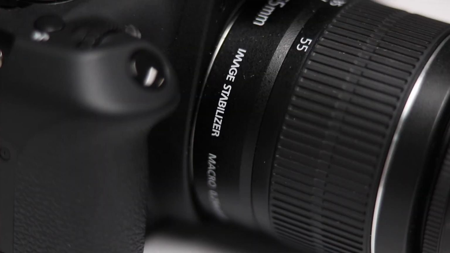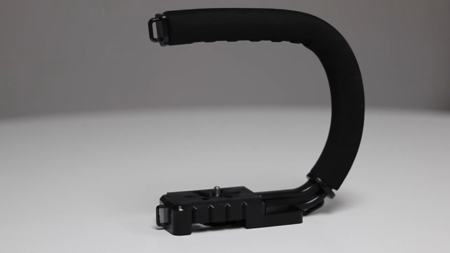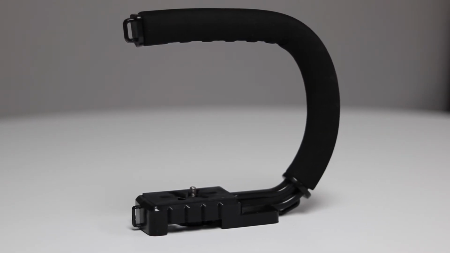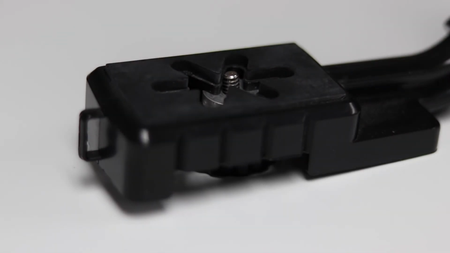A lot of cameras do have a built-in stabilizer and that does the job okay. However, I would definitely recommend picking up something like this. You can find one of these stabilizers on Amazon for super cheap. I will leave a link in the description below and you can check those out.